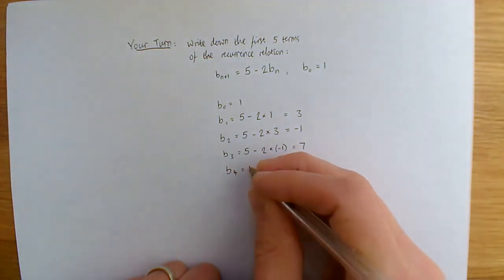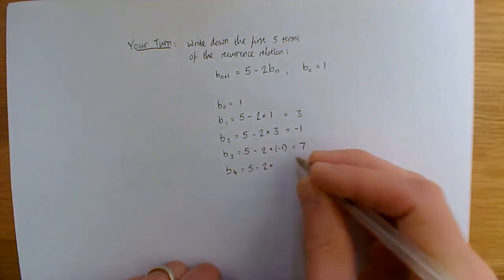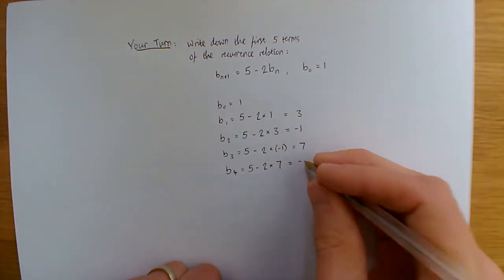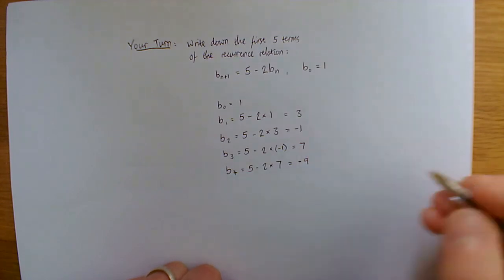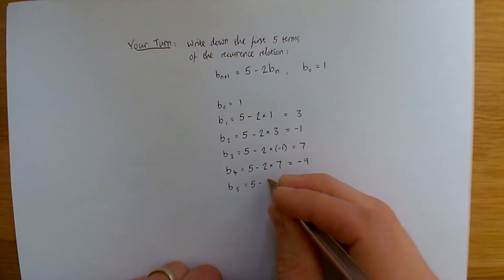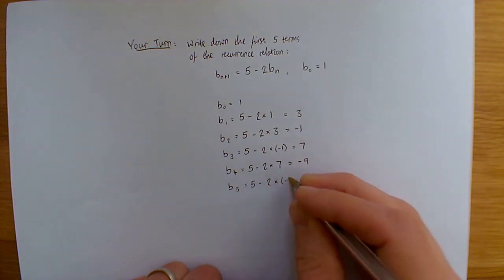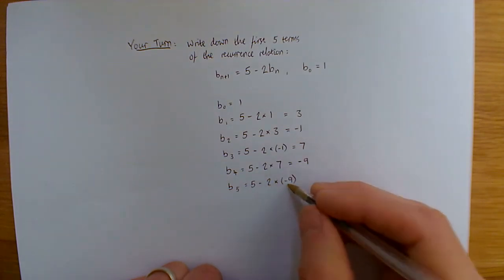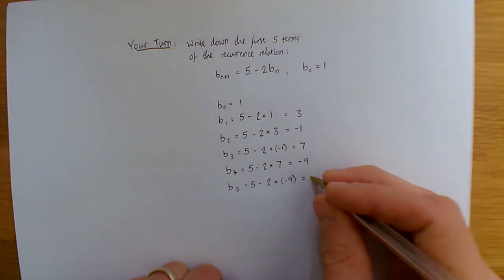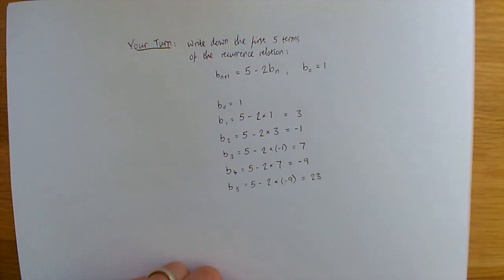B4 is 5 take away 2 times 7. So it's 5 take away 14, which is minus 9. Finally, B5, 5 take away 2 times minus 9. 2 times minus 9 is minus 18. So 5 minus minus 18, or 5 plus 18, 23.